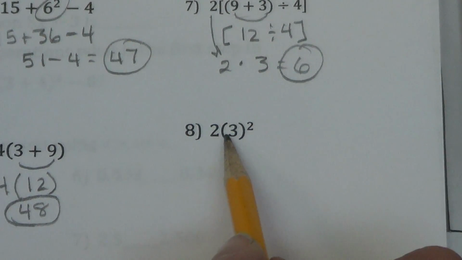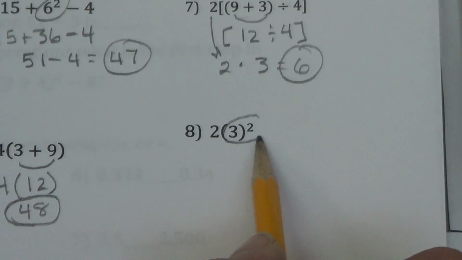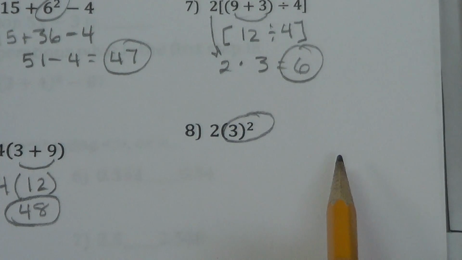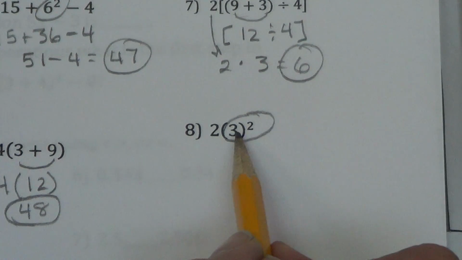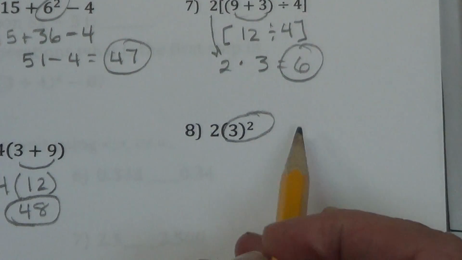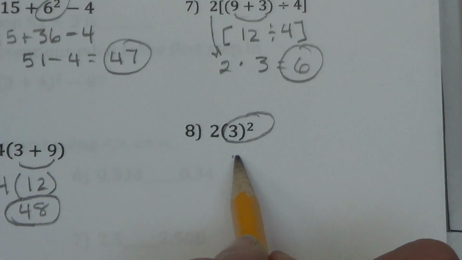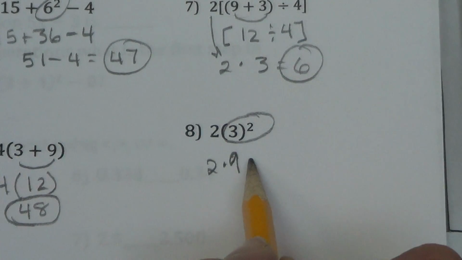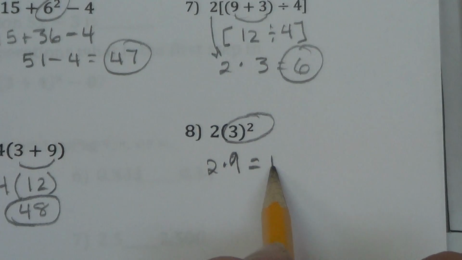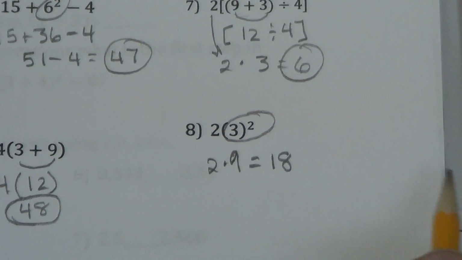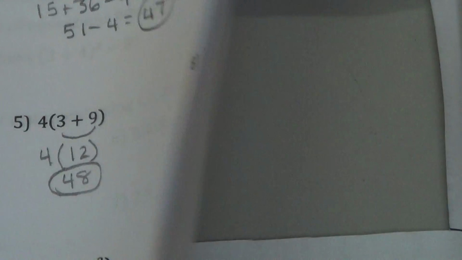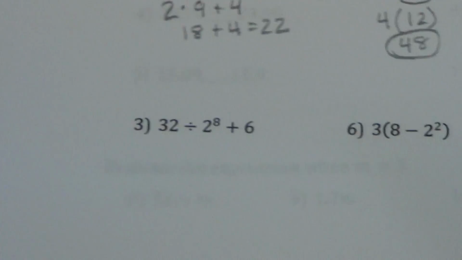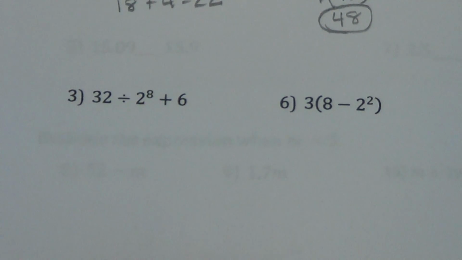Two times 3 cannot be done before you square that. That is the most common error and the most tested error that you'll see. 3 times 3 has to be done before taking 2 times 2. So 3 times 3 would be 9, and then 2 times 9, 18. Okay, I suggest you turn off the video and turn it back on to check your answers. Do the last 3 by yourself.